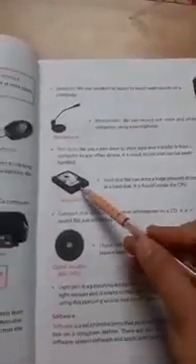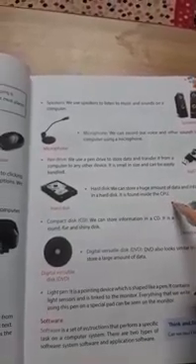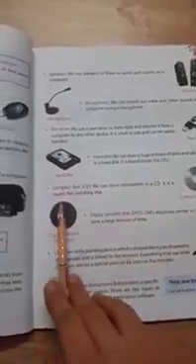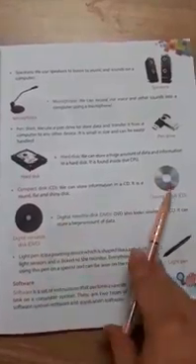Hard disk. This is hard disk. We can store a huge amount of data and information in a hard disk. It is found inside the CPU. You won't be able to see this because it is there inside the CPU. Compact disk, CD. We can store information in a CD. It is a round, flat and shiny disk. These days we usually see these CDs in your textbook also. Some CDs are attached to your textbook.